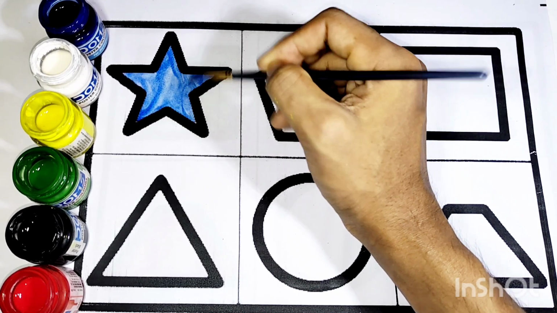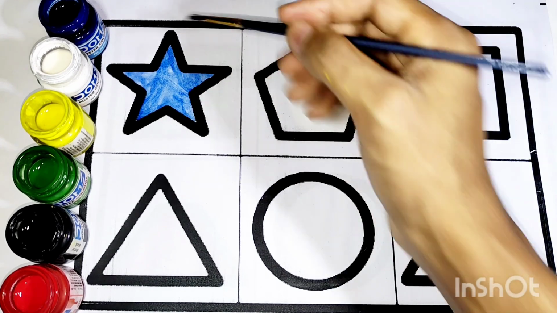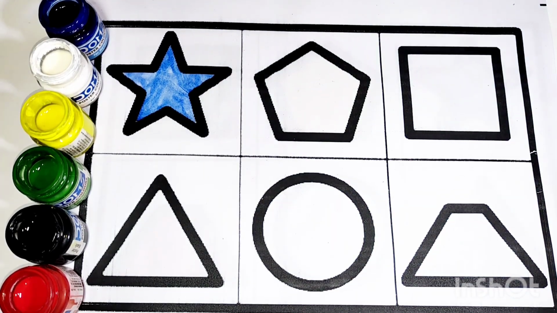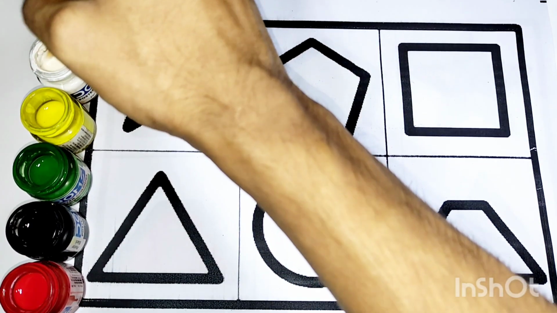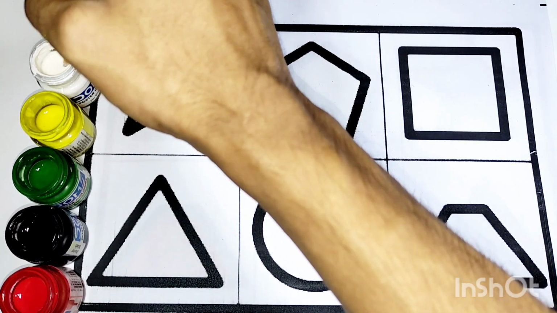Kids, the next one is pentagon. The shape of pentagon. Now we are using the color of white. Now we are mixing and using the color of white.